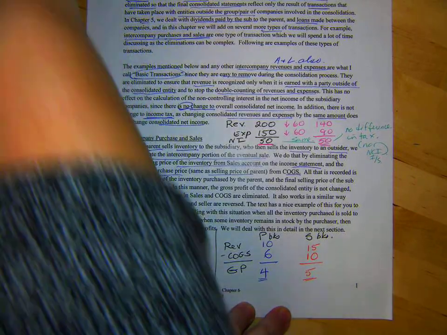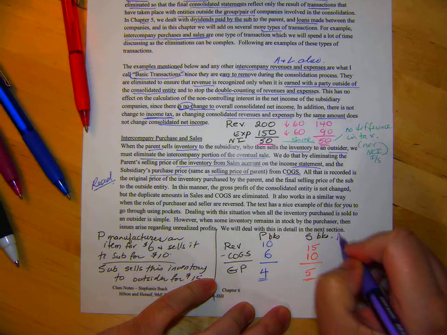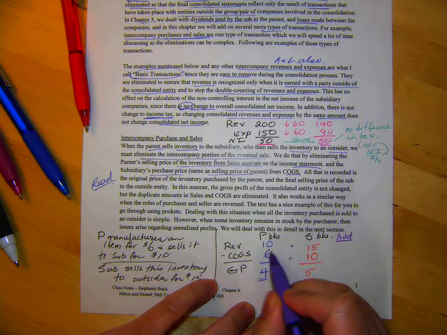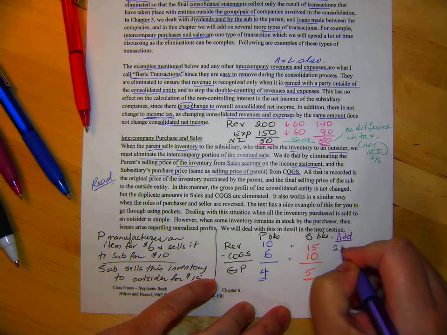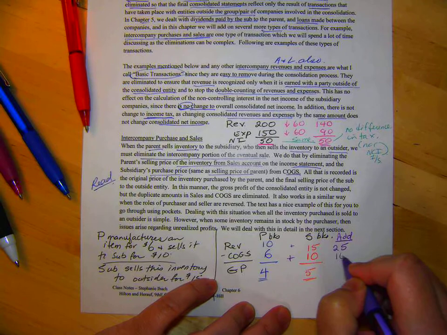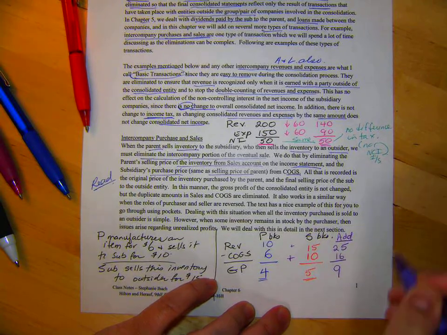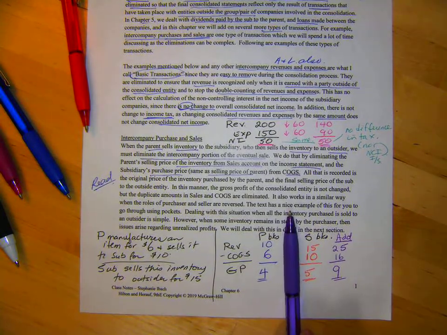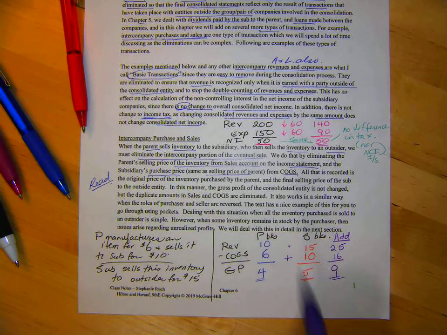So if we add them together, we would get 25 minus 16, which is 9. On their separate company books, if you separate them, that is totally right. Okay, nothing wrong with that.